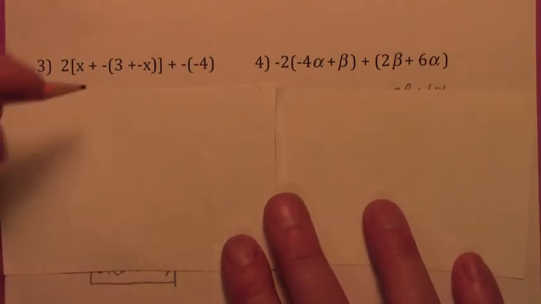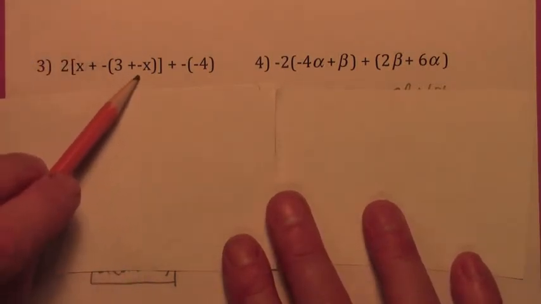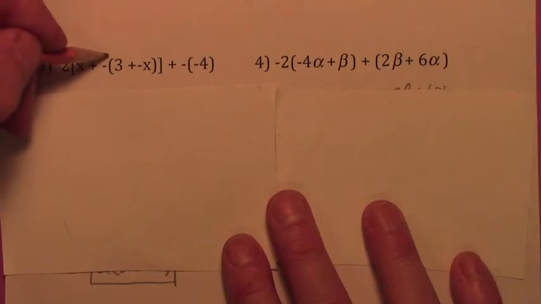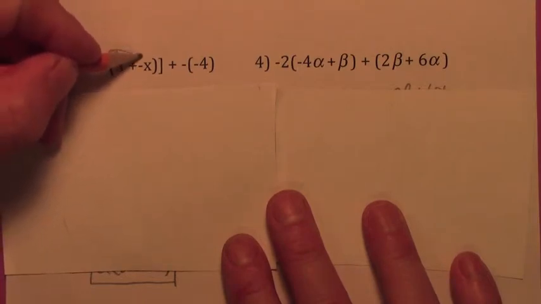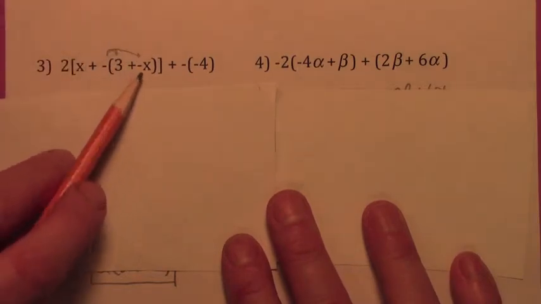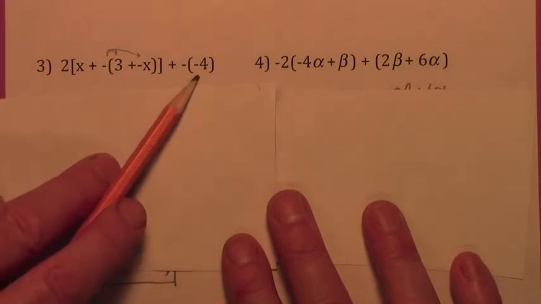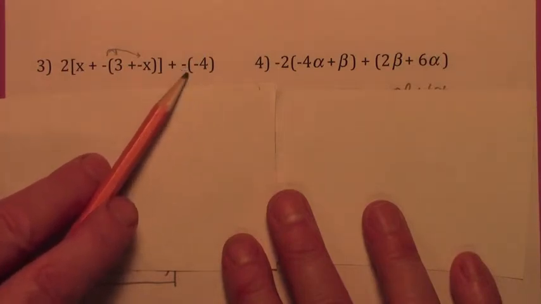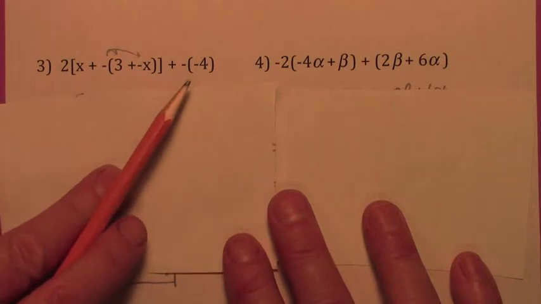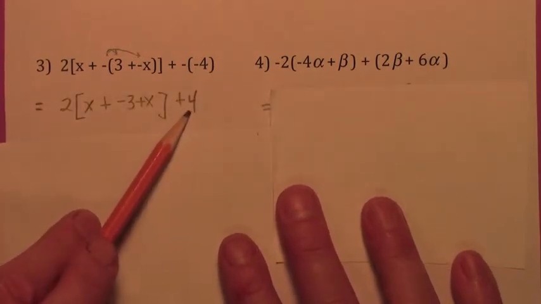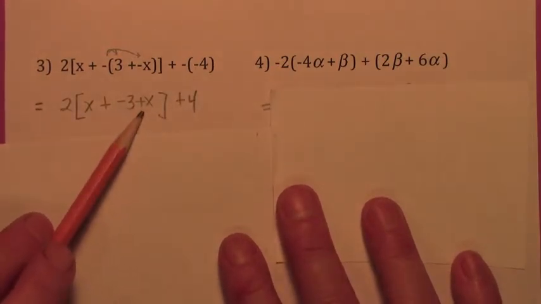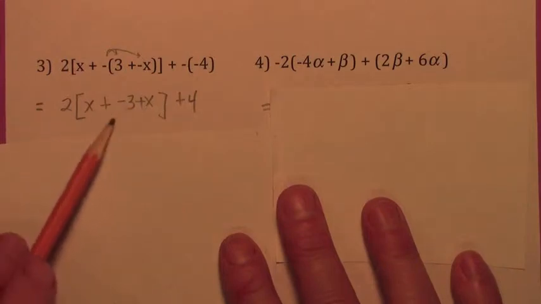So on the first one, we're looking inside the innermost parentheses. Can you combine anything in there? No. So again, we're going to use the distributive law, multiply this factor of negative 1 by each of these. And again, when you see the negative of negative 4, that's just 4, right? It's the additive inverse of negative 4, which is just 4. So this becomes a 4. This becomes negative 3 plus x. Make sure you write the whole problem down carefully.